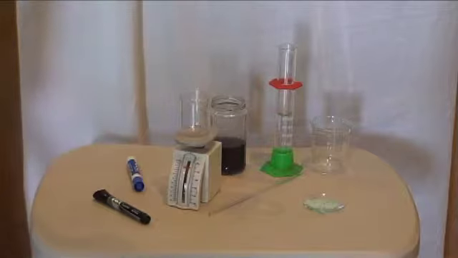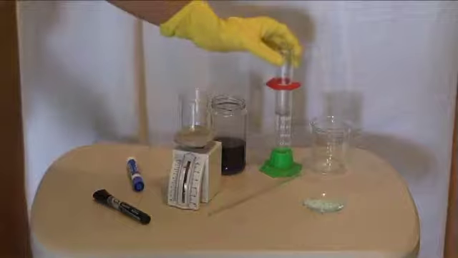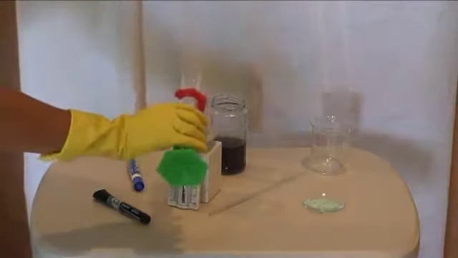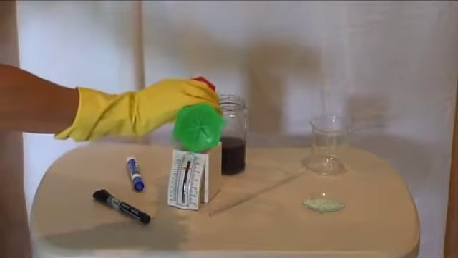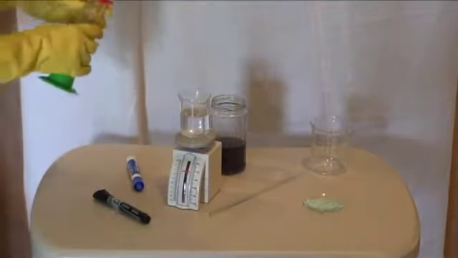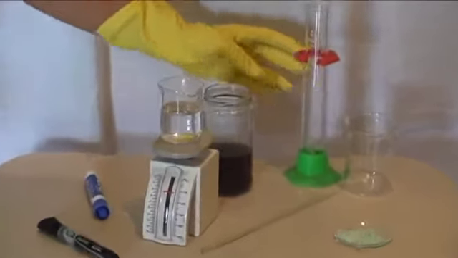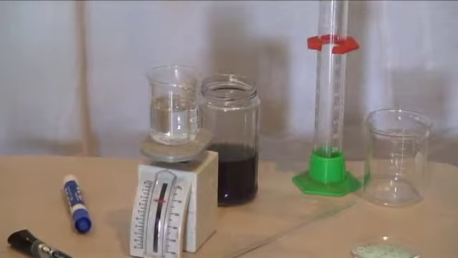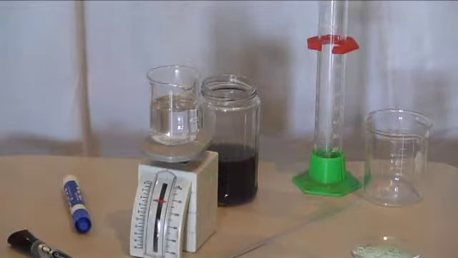I think I've skipped something though, haven't I? I forgot to add my 60 mils to my little beaker. So let's add the 60 mils to the little beaker. Here's 60 mils of vinegar. Okay. He doesn't tell me to weigh it again. He just tells me to add it in there. All right, got my gloves on.